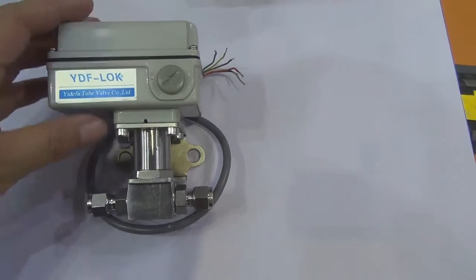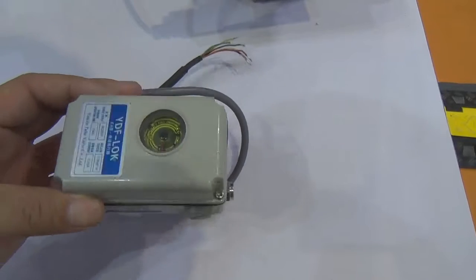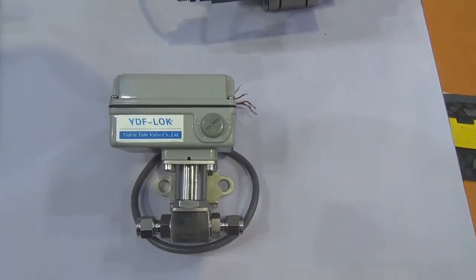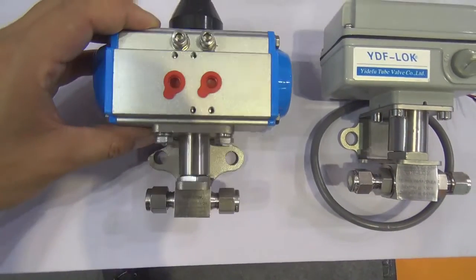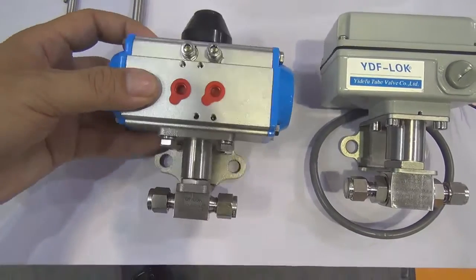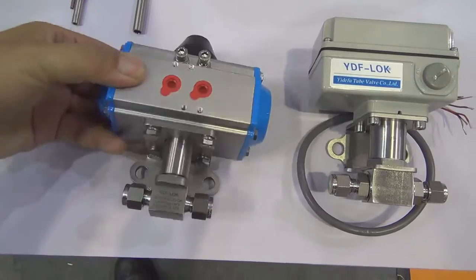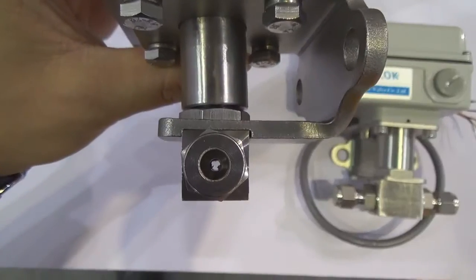Here we have a very small ball valve and a very small actuator. I think it is an electric actuator. It is very cute. Here we have another very small ball valve. The actuator is a pneumatic actuator. It is very small. The ball will be very tiny inside.